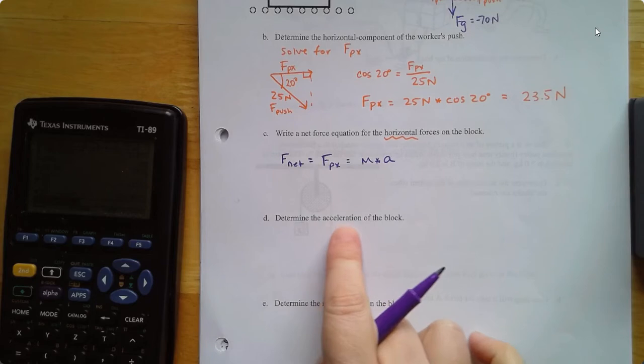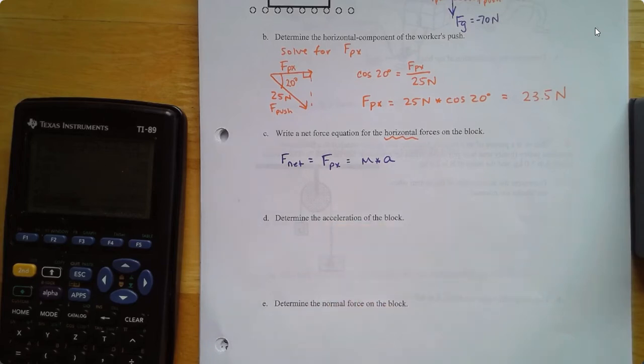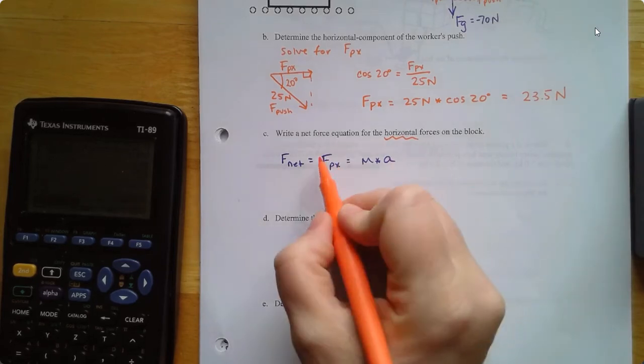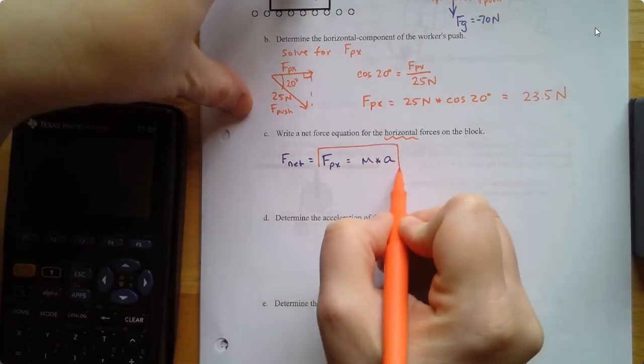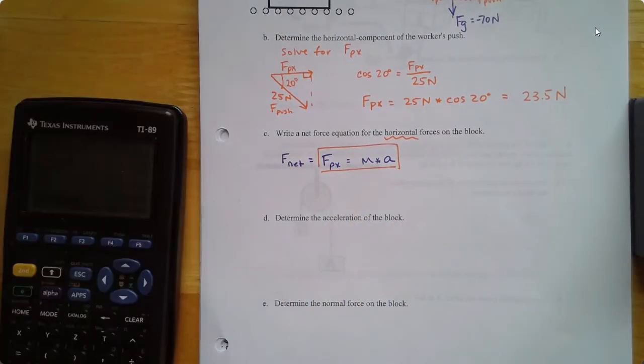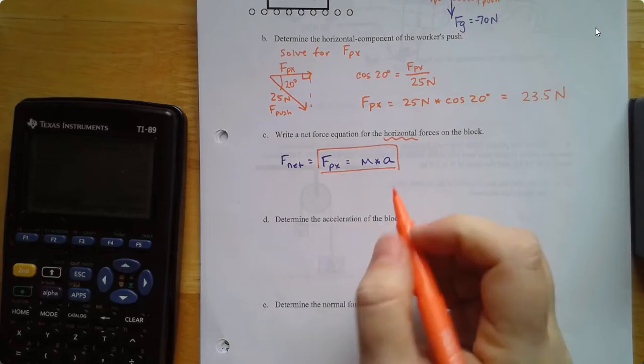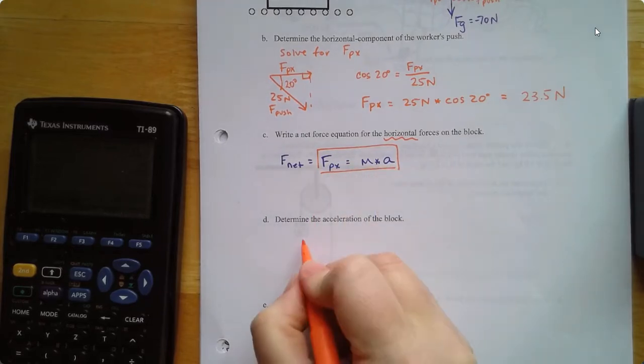Next, determine the acceleration of the block. Well, this is going to be pretty straightforward because we can do that just by focusing on part of our net force equation. So we know that FPX is equal to the mass times the acceleration, so we can rewrite that.